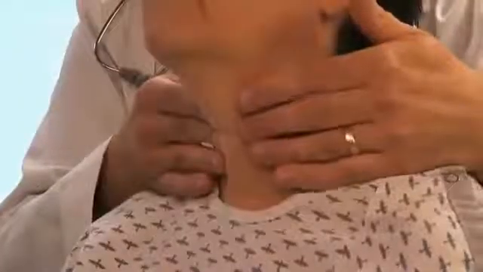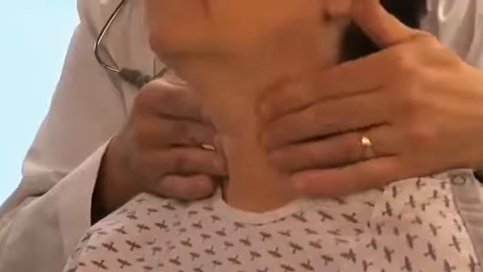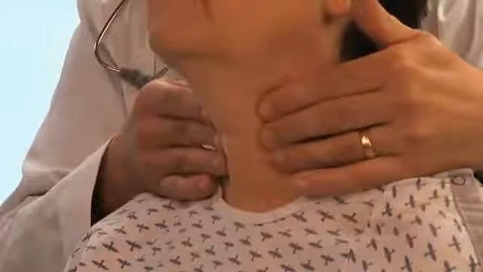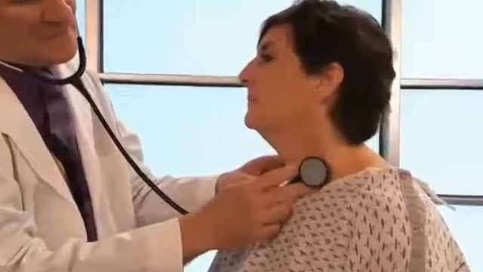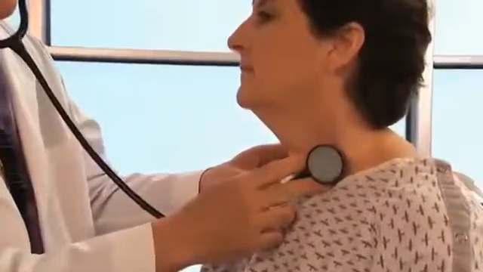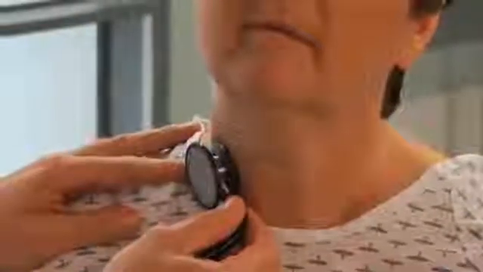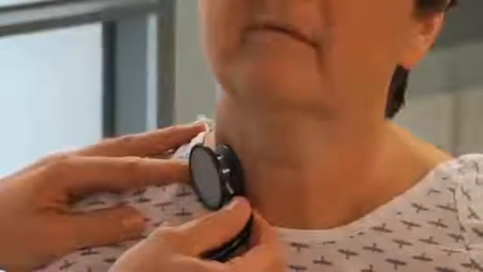Note the size, shape, and consistency of the thyroid gland and identify any nodules or tenderness. If the thyroid gland is enlarged, listen over the lateral lobes with a stethoscope to detect a bruit, a sound similar to a cardiac murmur but of a non-cardiac origin seen in thyrotoxicosis.